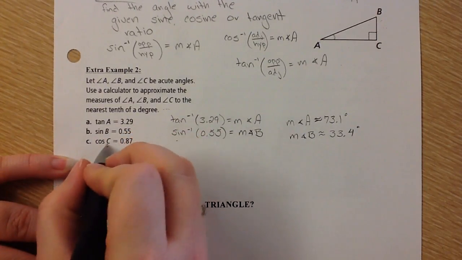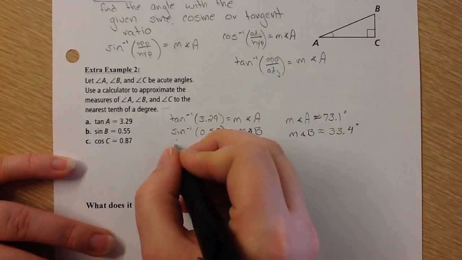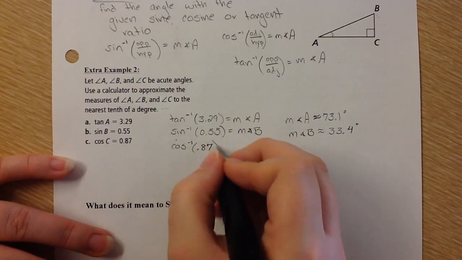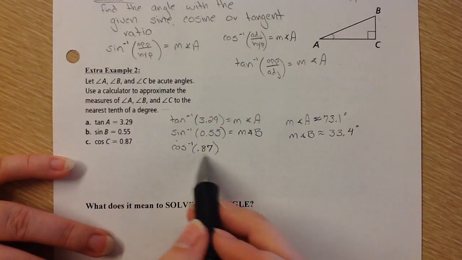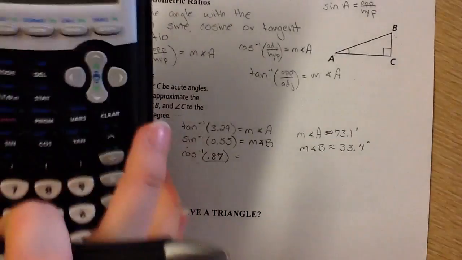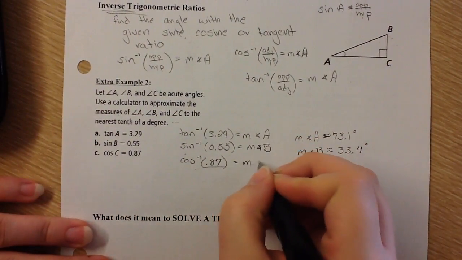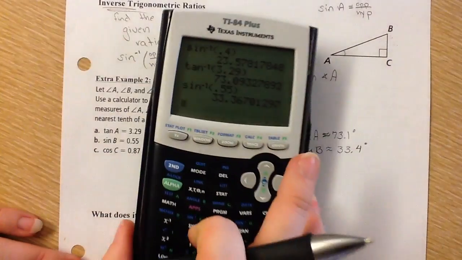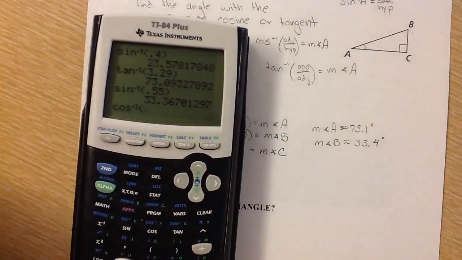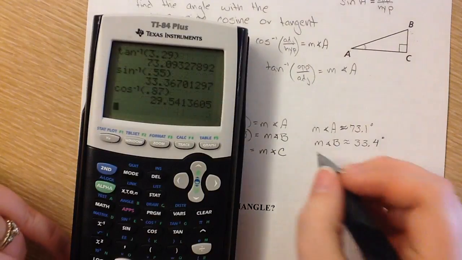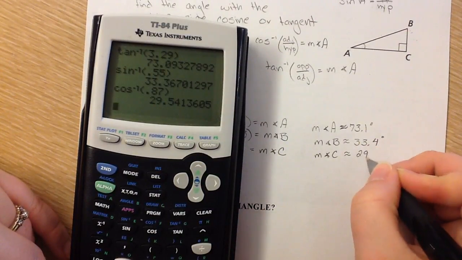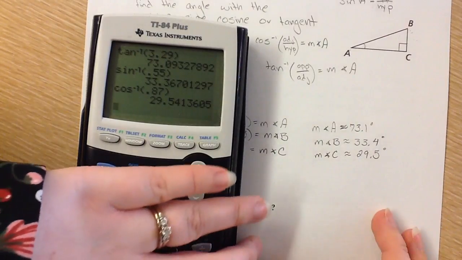Okay, so if the cosine of C is 0.87, then the cosine inverse of 0.87 would give you the measure of angle C. The only reason I put parentheses around this is so you know you're taking the cosine inverse of this whole thing. You don't really need them, and that's how your calculator types it in. So the measure of angle C is approximately 29.5 degrees.